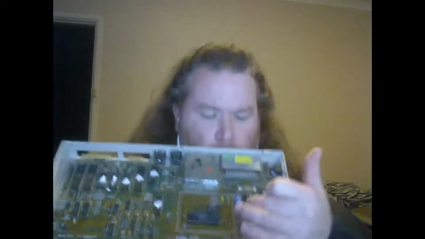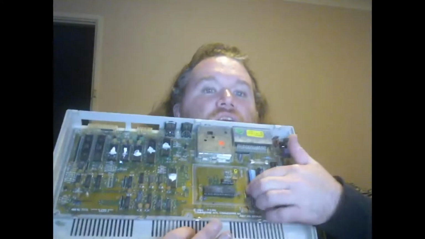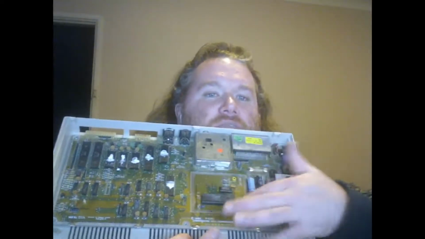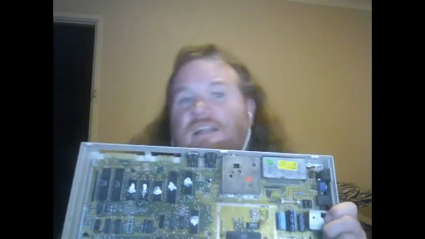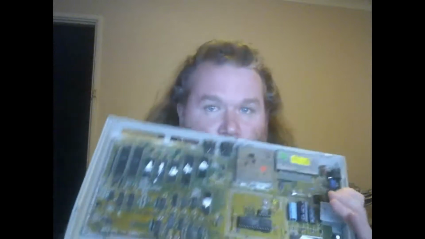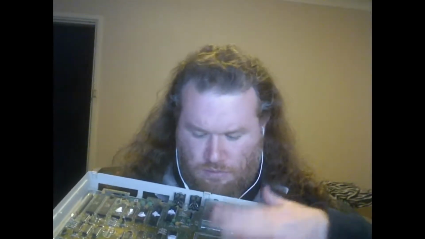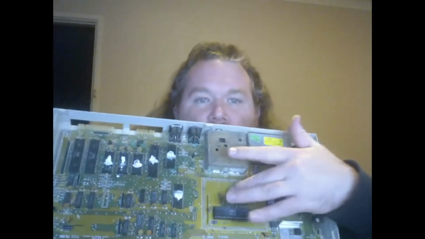Now you can see on the board, hold on, here we are. You can see there is a footprint for a can there, and it is very much isolated from the rest of the circuitry. And you can see there's a huge ground plane.